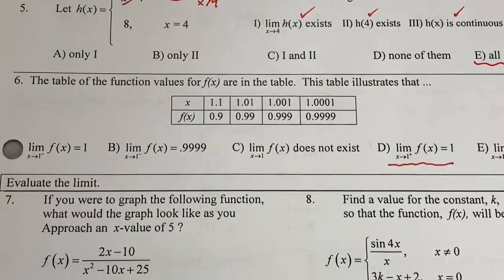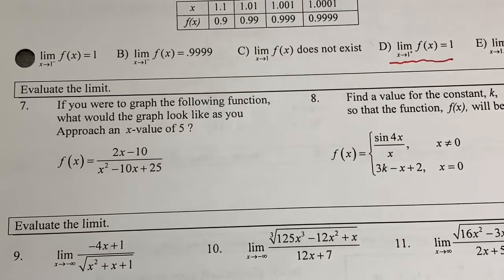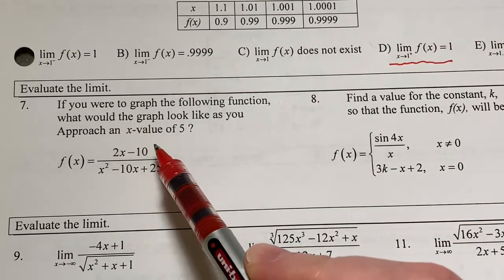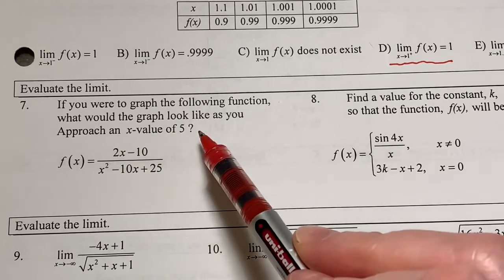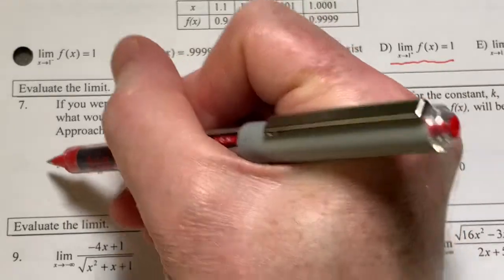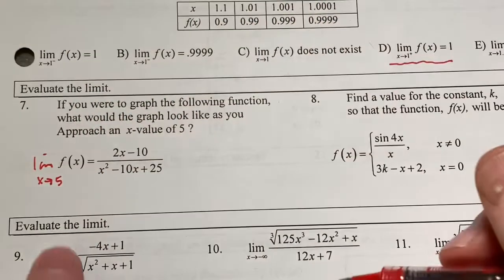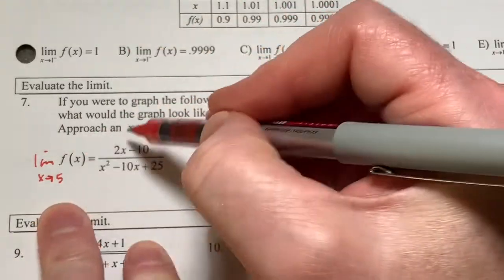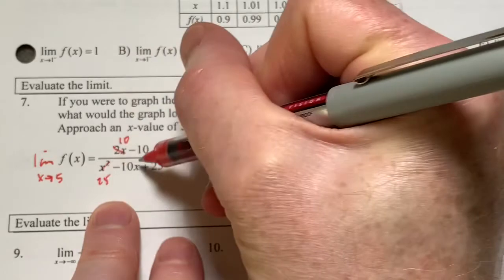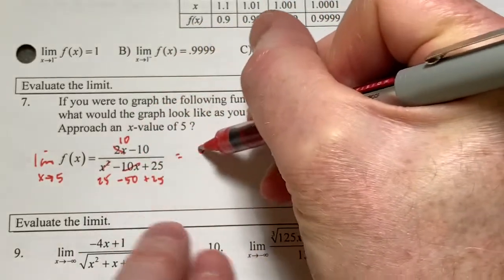So anyway, that's a way that AP has asked that question about limits in the past, making sure you understand it. All right, so it says, if you were to graph the following function, what would the graph look like as you approach an x value of 5? Now remember, as I approach an x value of 5, that's essentially saying what's the limit of this function as x approaches 5. Now, the limit of that function, if I plug a 5 in there, gives me 10 minus 10 over 25 minus 50 plus 25, and I get 0 over 0.